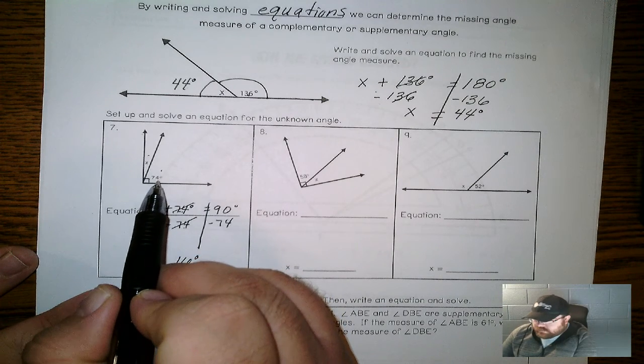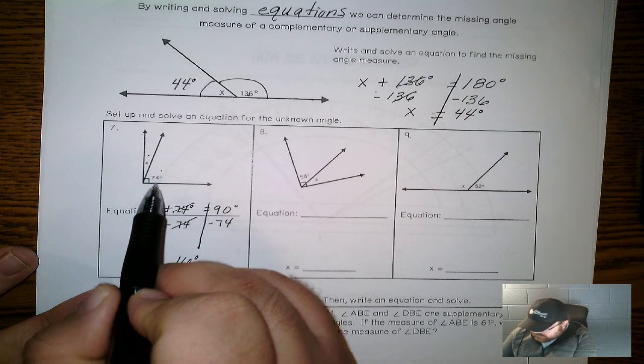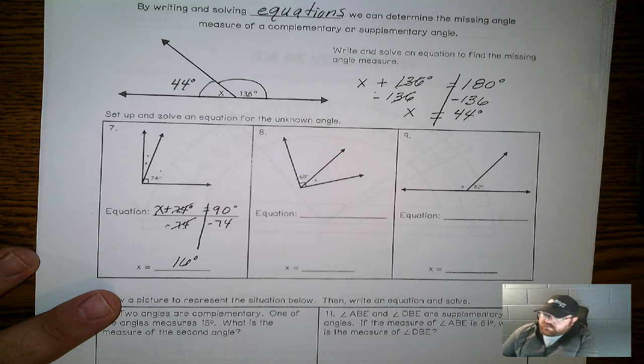Also, another way that this could be said is it may ask you what is the complement of 74, and you would want to think, well, what would I need to add to 74 to get to 90? So that is your complement.